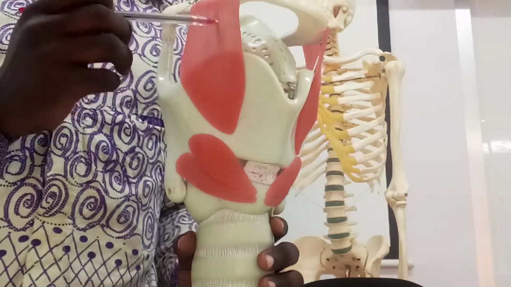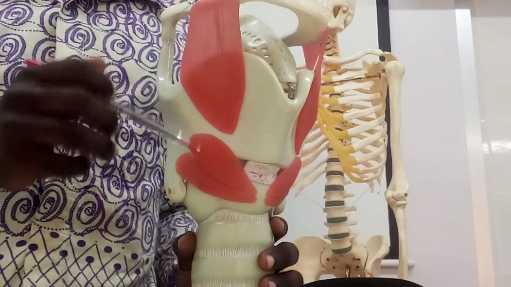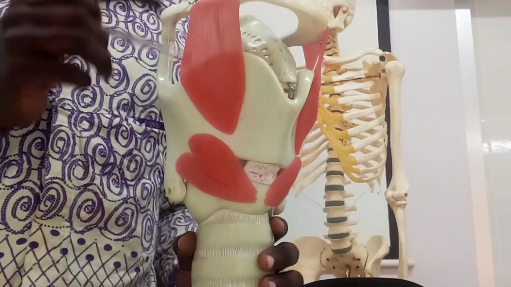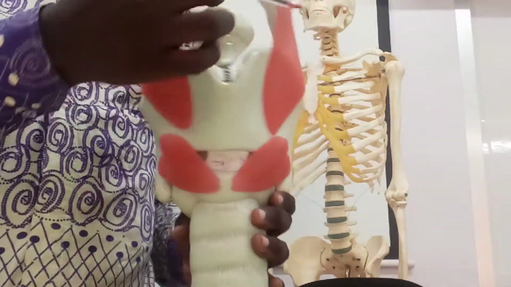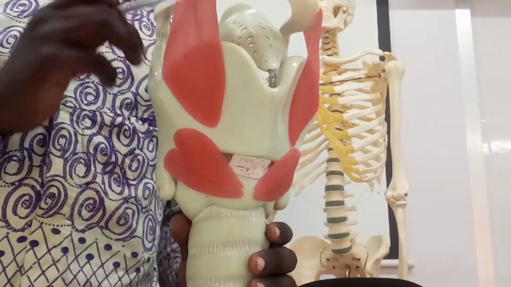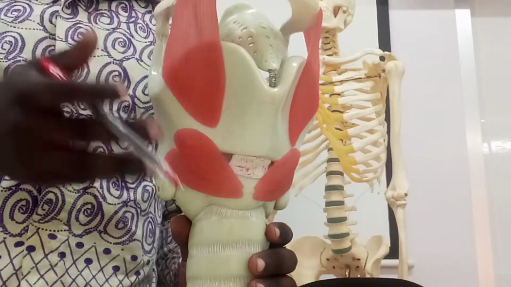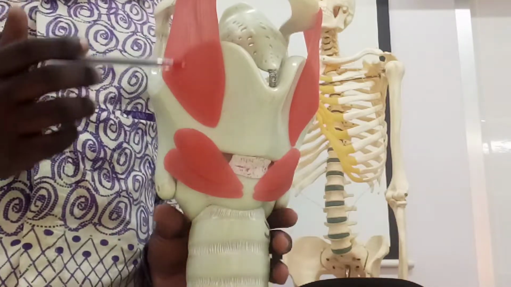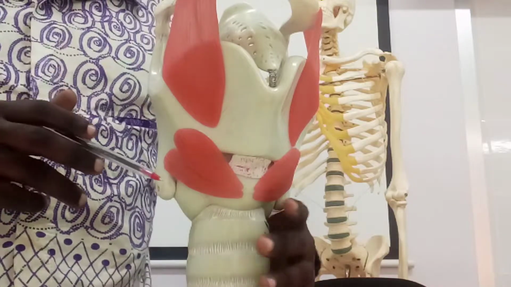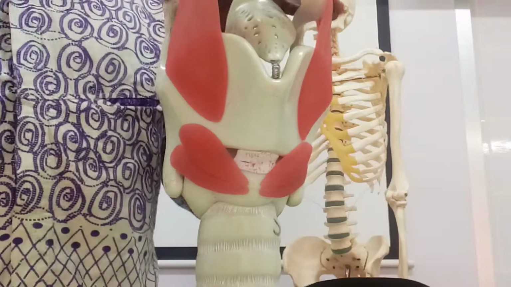But importantly, the one which is shown over here is what we call the thyrohyoid muscle. And this thyrohyoid muscle, when it contracts, is going to help depress, or fix, the hyoid and the larynx together. So that's one of the extrinsic muscles we've seen.